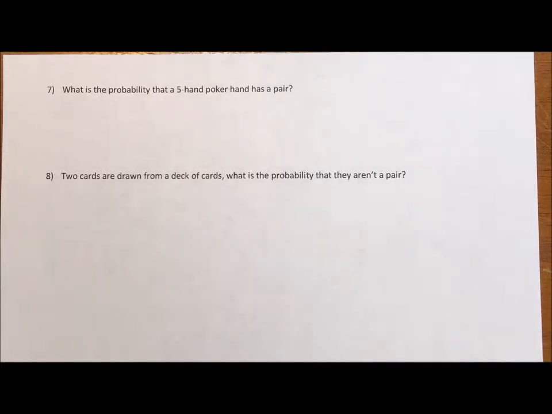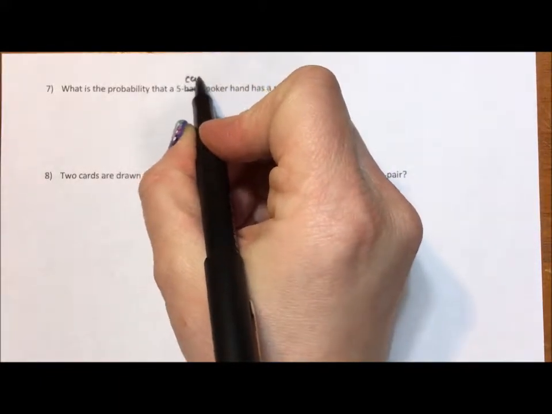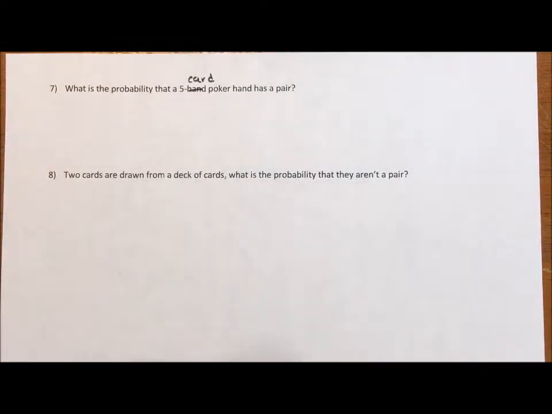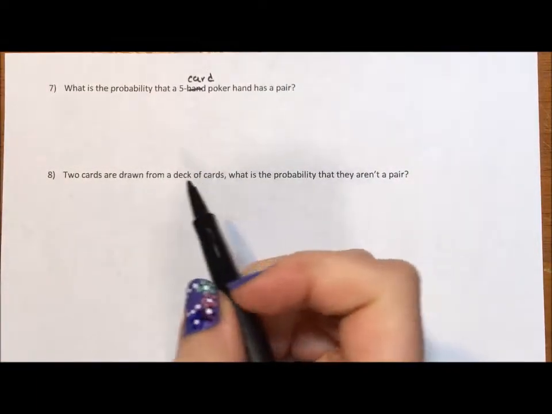Today I'm doing a series of videos on probability. This question says, what is the probability that a five-card poker hand has a single pair? This is an interesting question because the first thing we need to do is get a pair.